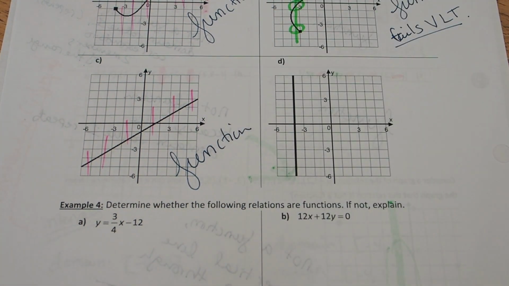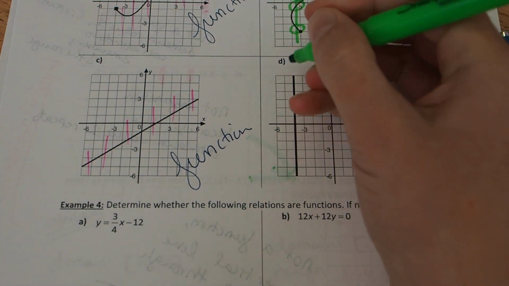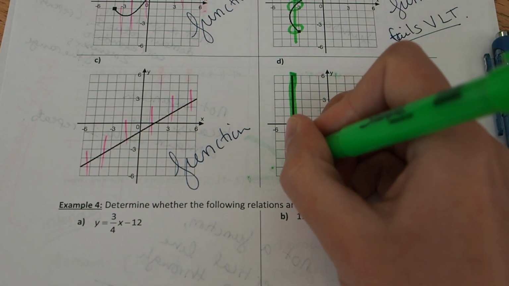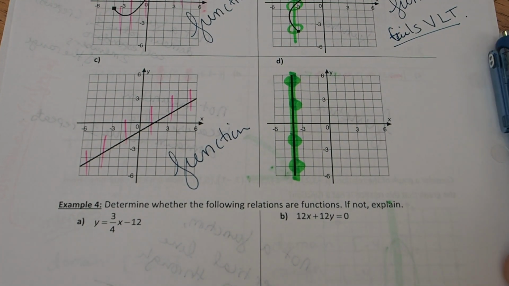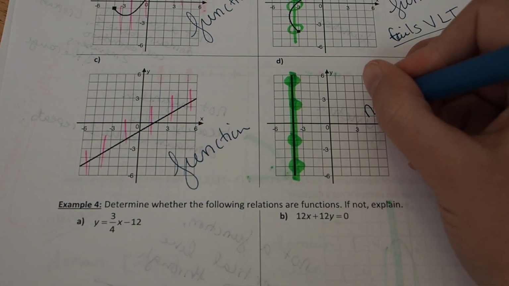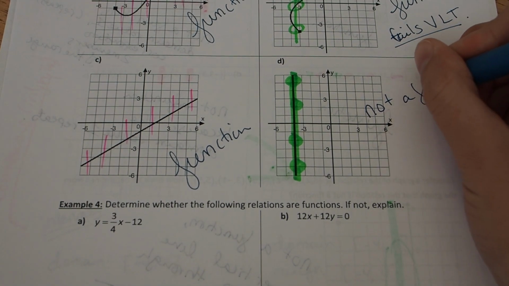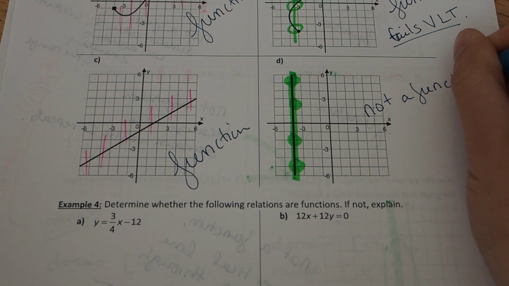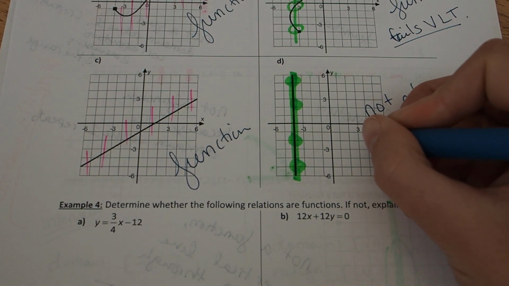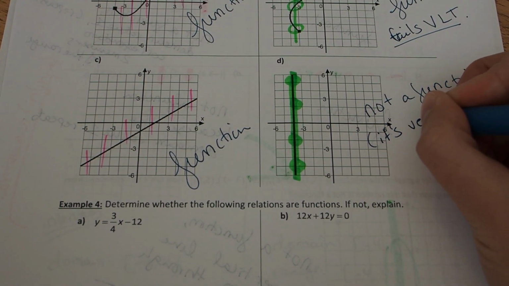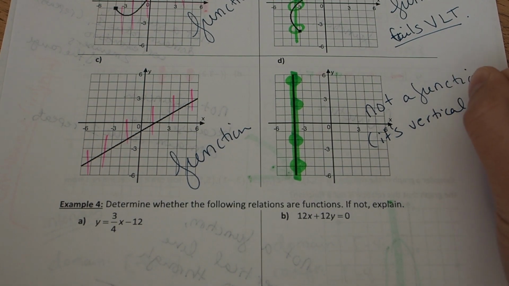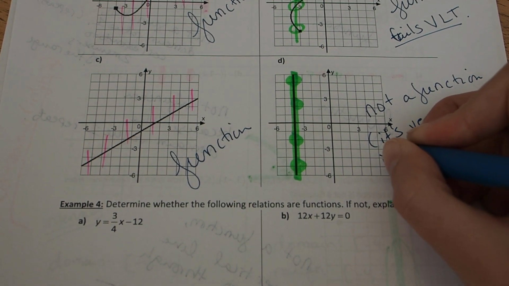But part D, if I draw a vertical line that is the vertical line, well, it hits it in a whole bunch of places. So vertical lines are definitely not functions. It's not a function. No vertical line is, because it's vertical. It's vertical, it hits itself more than one place.